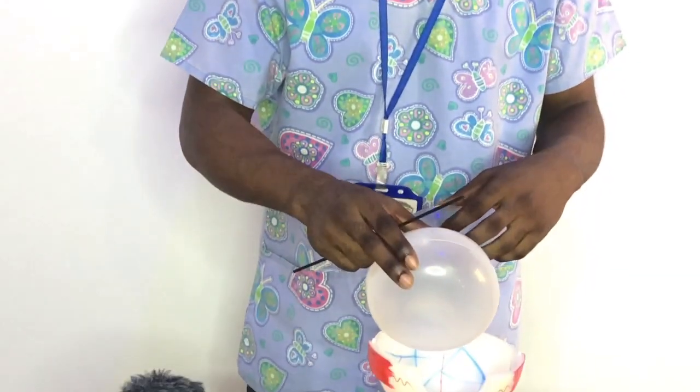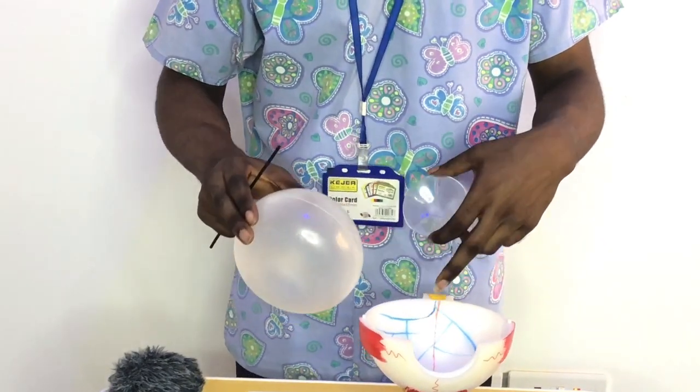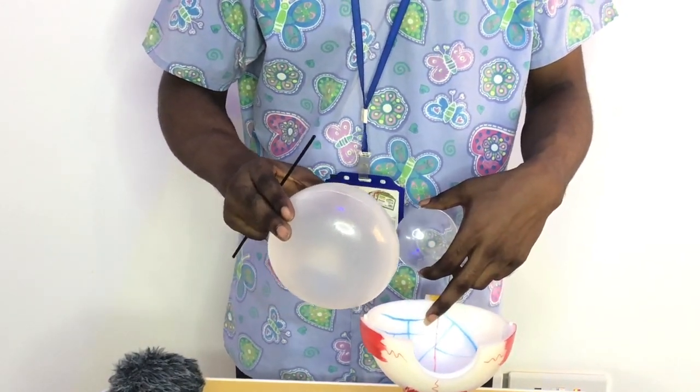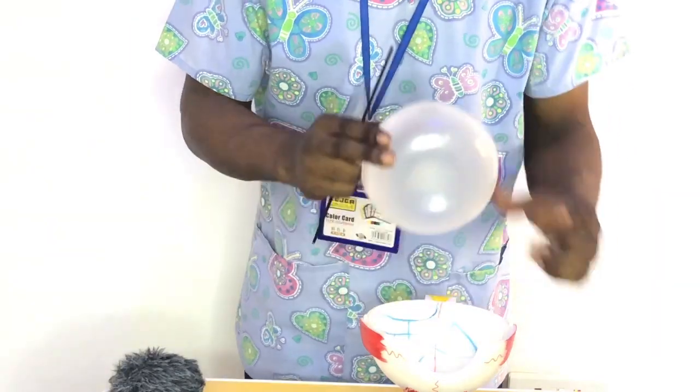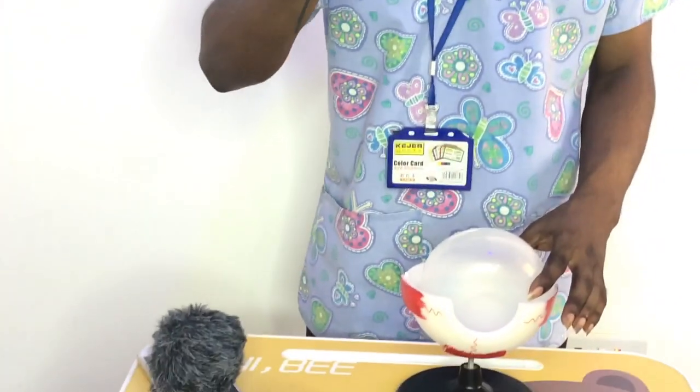At the back of the vitreous humor, I have my retina over here. It keeps it in place and keeps the eyeball properly distended. So this is my vitreous body, and now the vitreous humor. Now you have the aqueous humor, you have the vitreous humor.